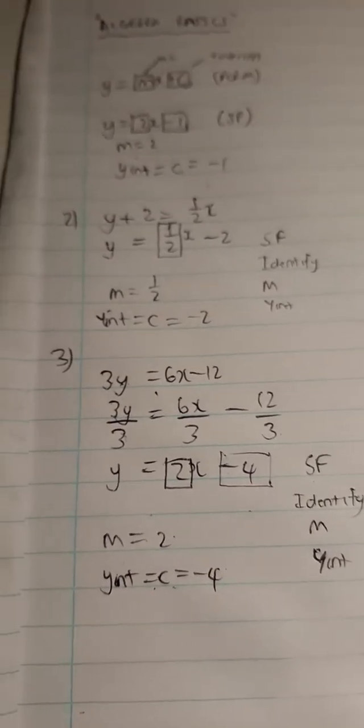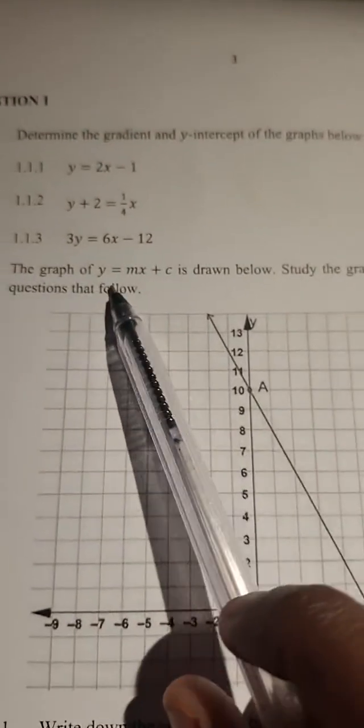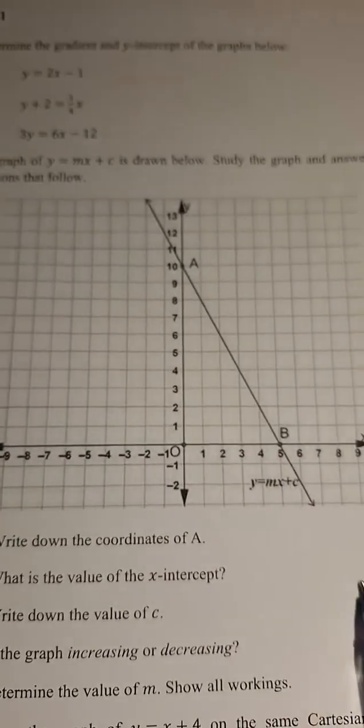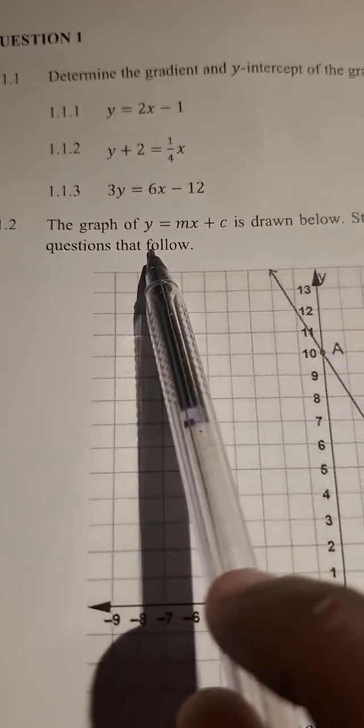Let's move on to the next question. What is the next question? The next question is the following. The graph of y is equal to mx plus c is drawn below. Here it is. Study the graph and answer the questions that follow.